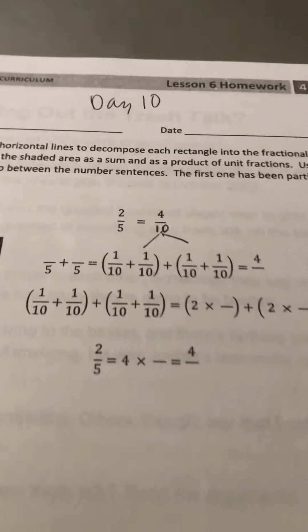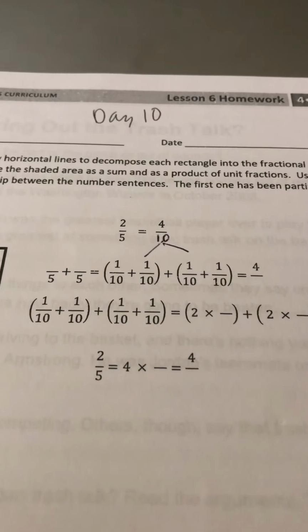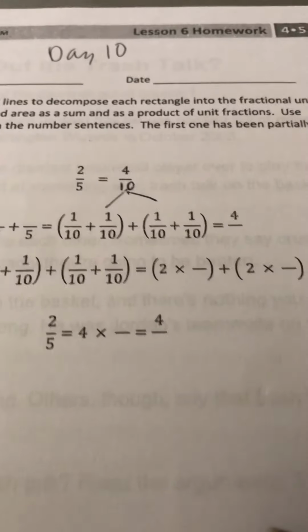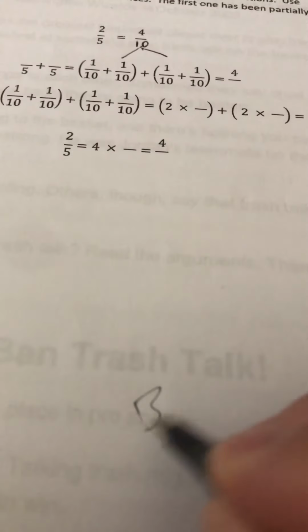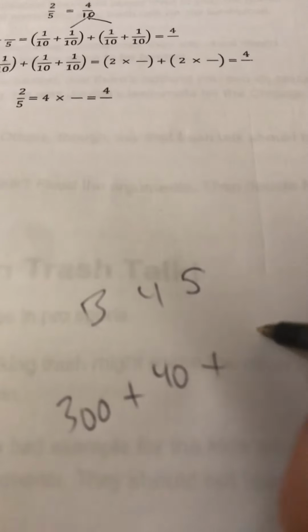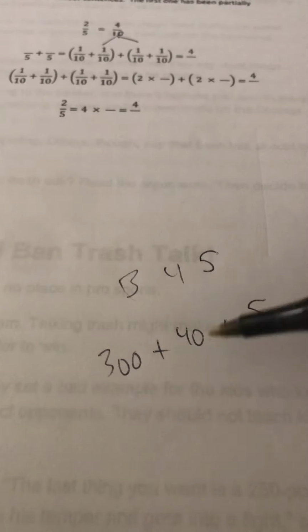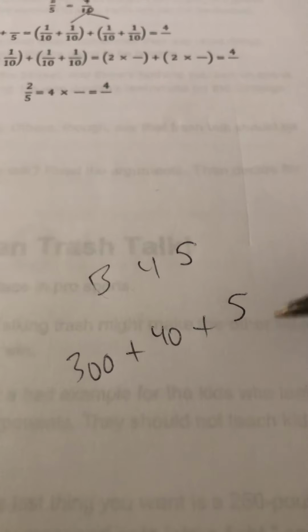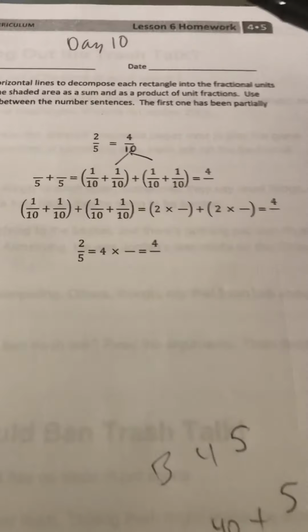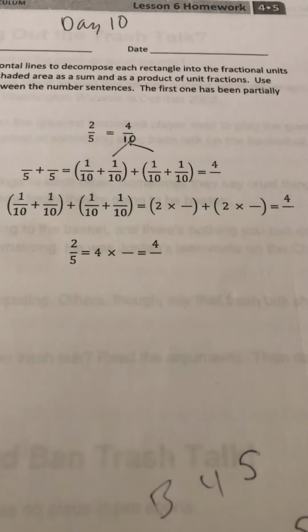And basically, you remember expanded form? You remember expanded form in just basic place value? So like if we had the number 345, expanded form is 300 plus 40 plus 5. They're just decomposing. They're just breaking it apart into smaller units, but it's still 345. That's all they did here. And this is something I'm just realizing, this is basically expanded form of a fraction. So just think about it like that.